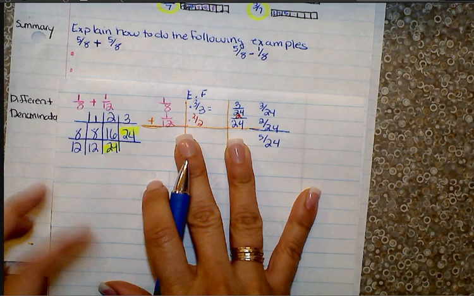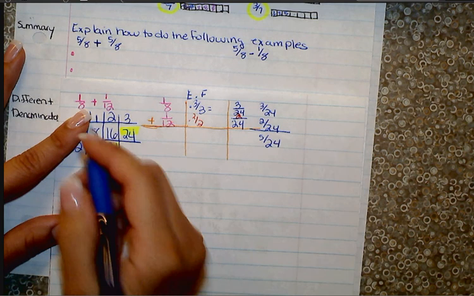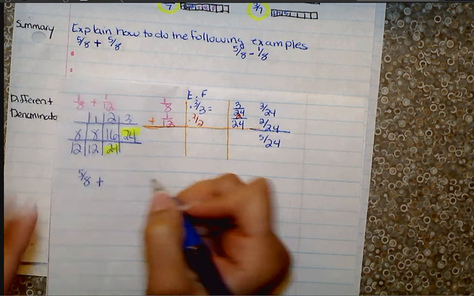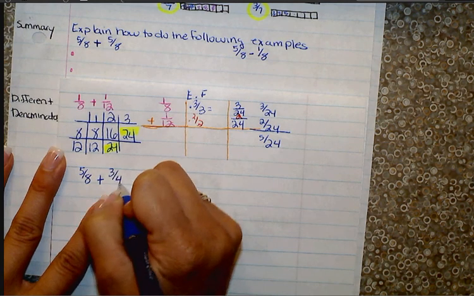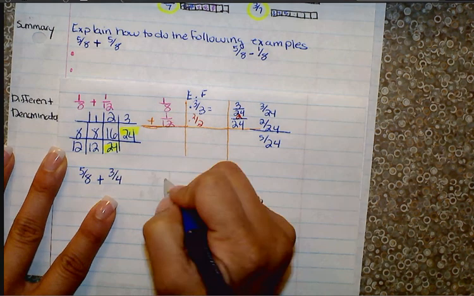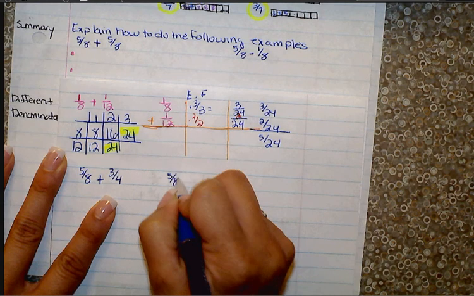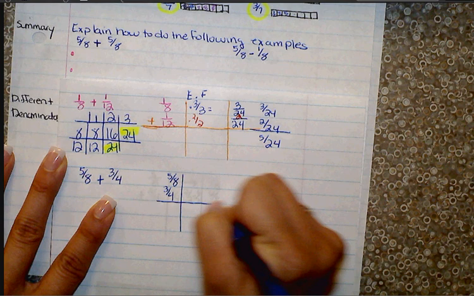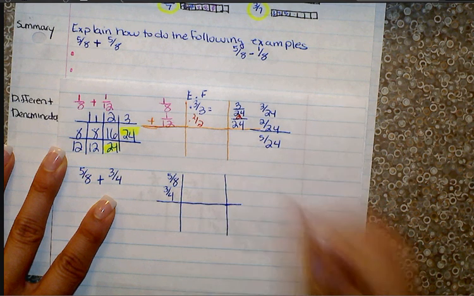Okay. So the next problem, let's do 5/8 plus 3/4. So I'm going to line them up vertically. We're going to set up our touchdown.